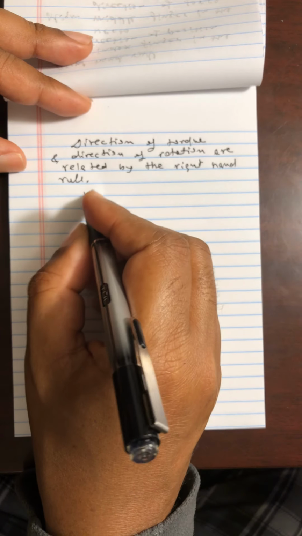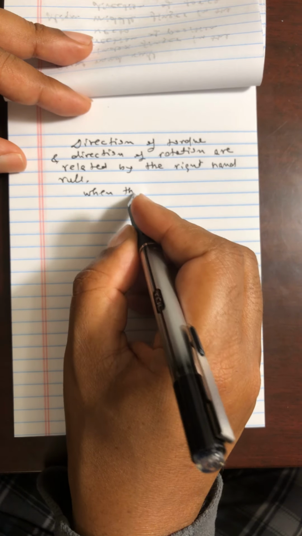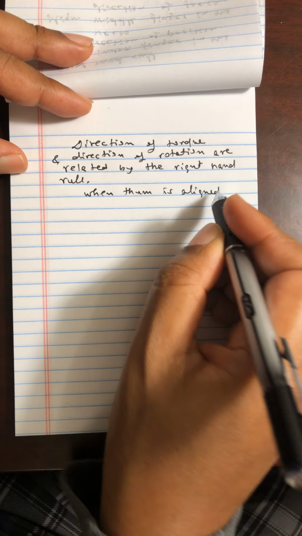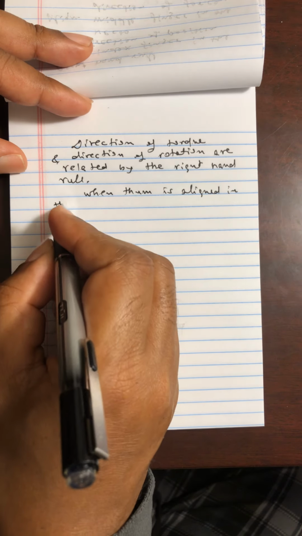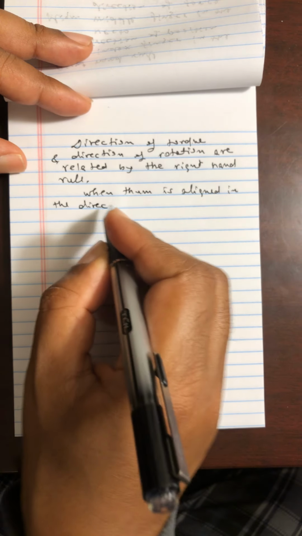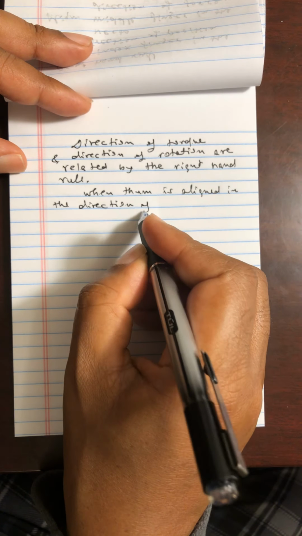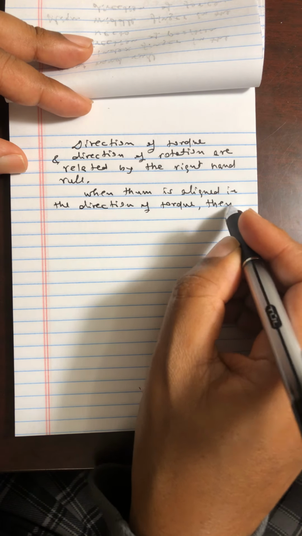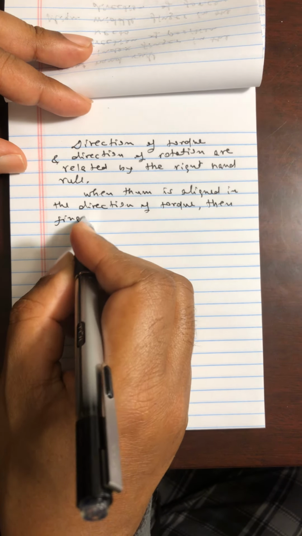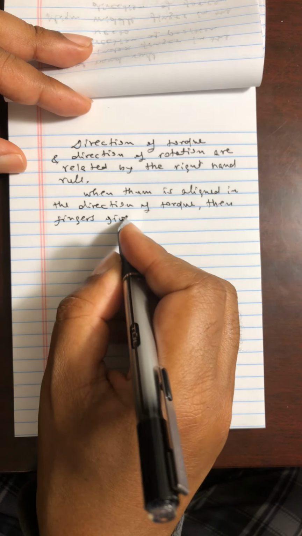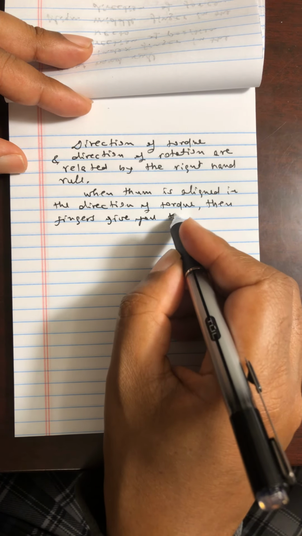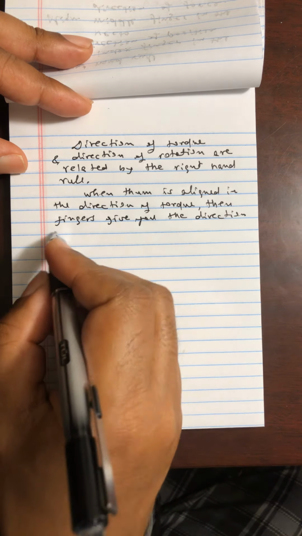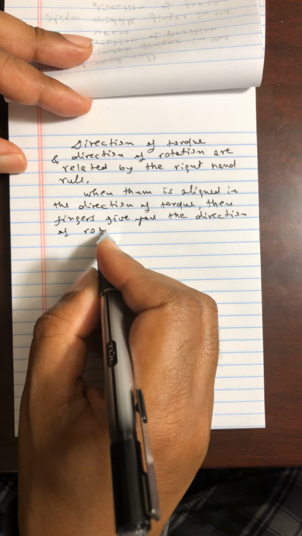So that is, when the thumb is aligned in the direction of torque, then the fingers give you the direction of rotation. That's either clockwise or counterclockwise, the direction of rotation.